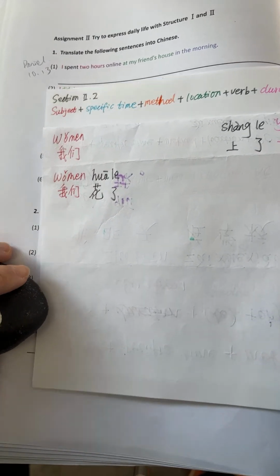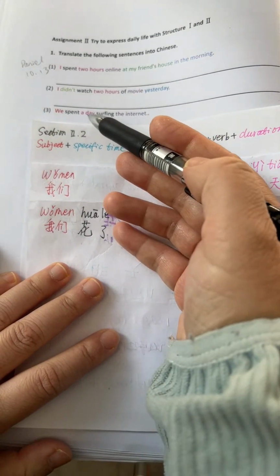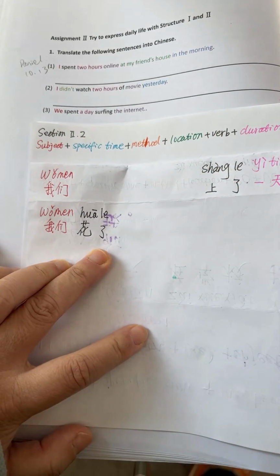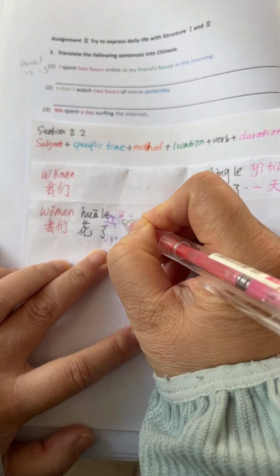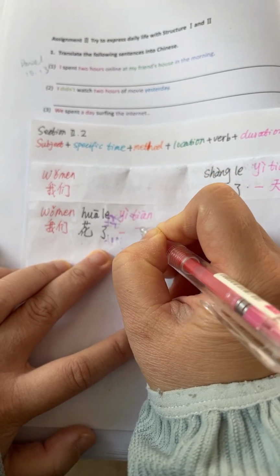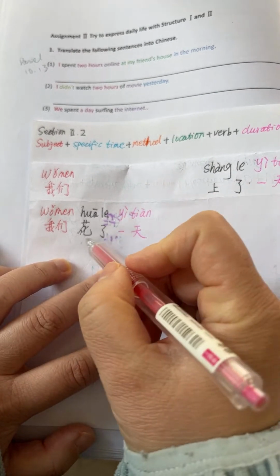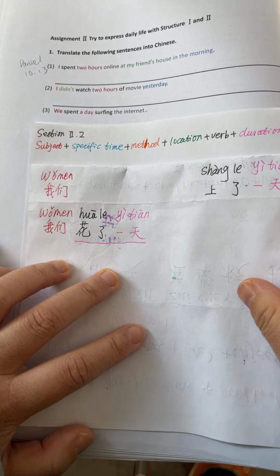A day refers to spend. So 我们花了一天. The whole phrase is action 1.